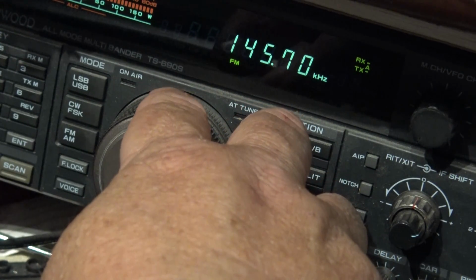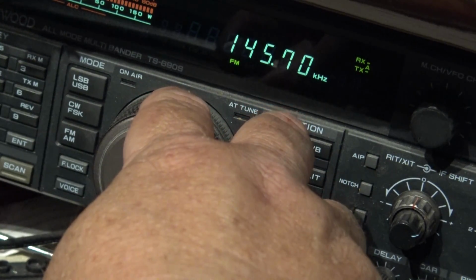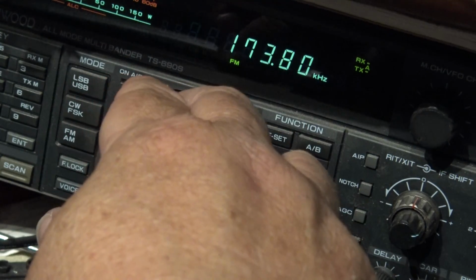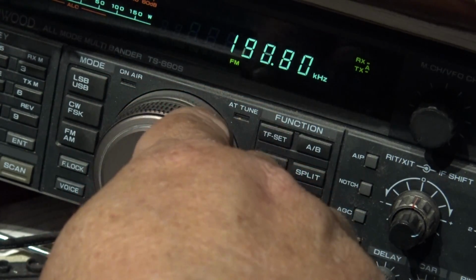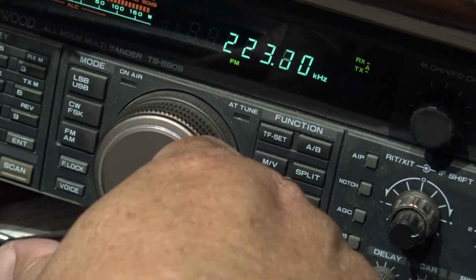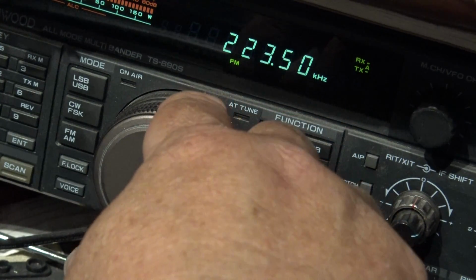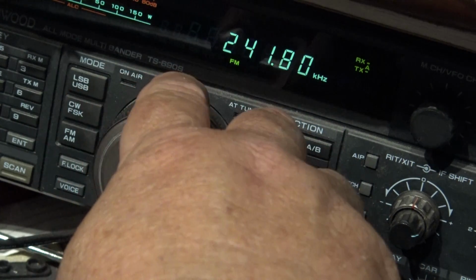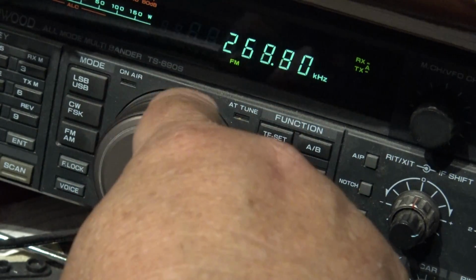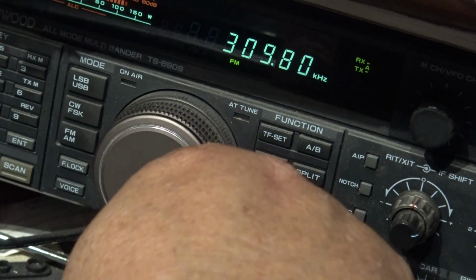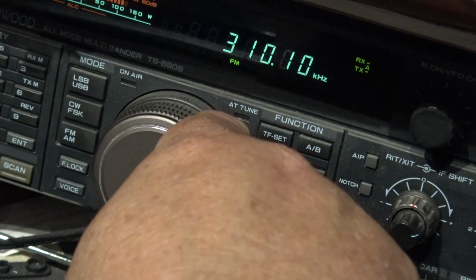There we have a carrier at 145 kilohertz. We have another one at 224. And we have another one at 310.